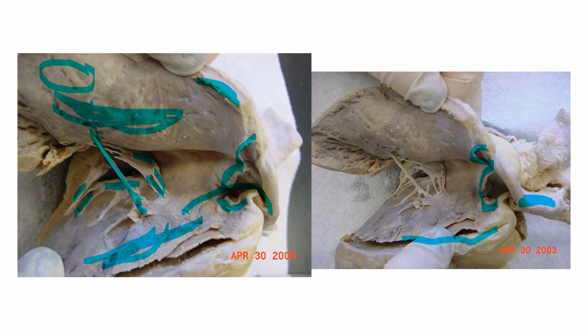Here is the IV septum. Here's our moderator band. Here is the right lateral ventricular wall. We can see trabeculae carneae. You can see chordae tendineae. Down here are the thumb-like muscles we call papillary muscles. And this structure is the right atrioventricular valve, also known as the tricuspid.